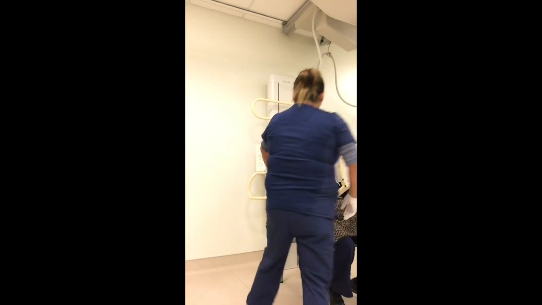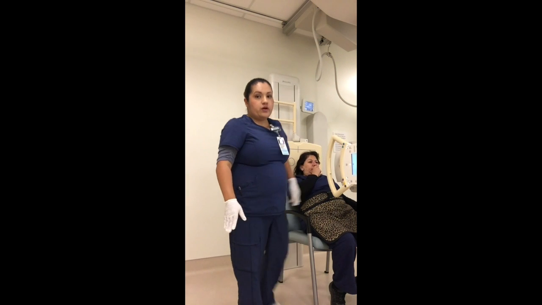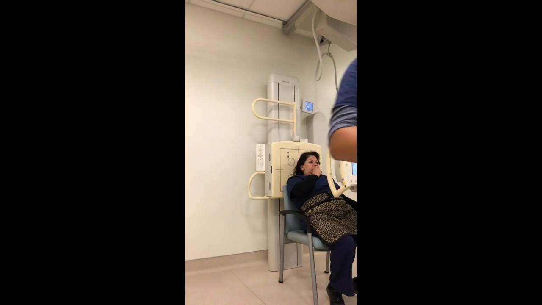I already have my marker ready on my patient's right side. And now I'm going to position my patient. So her mid-sagittal plane is perpendicular to the IR, and now I'm going to need to adjust her head so that her IOML is parallel to the IR.